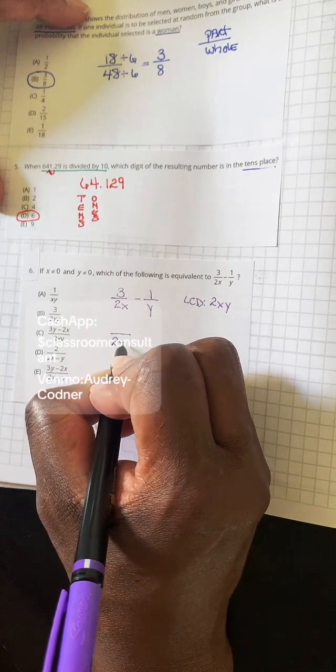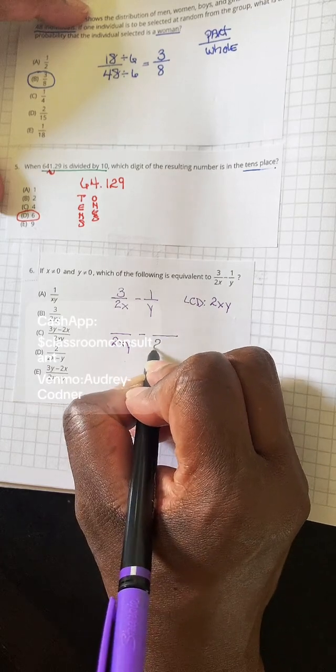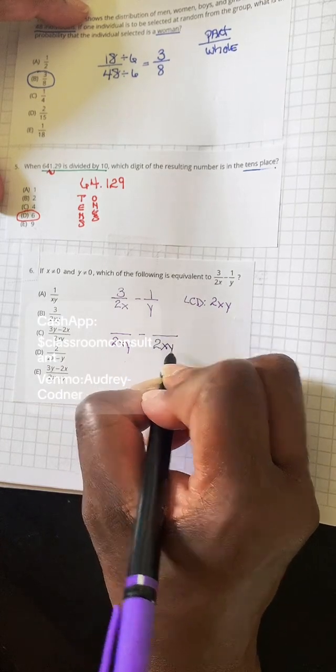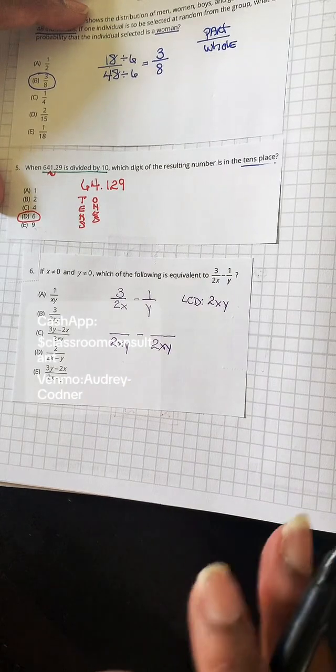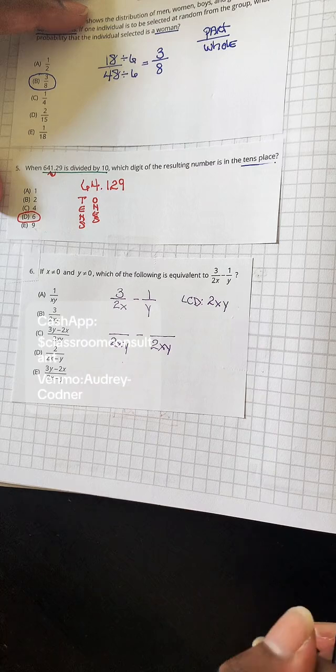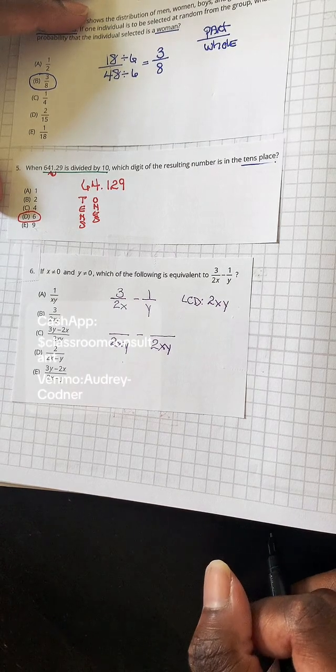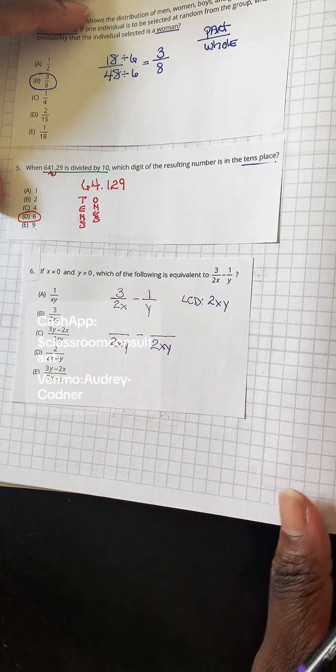That is going to take the place of your denominator. So that'll be 2xy here, minus 2xy here. If you were taking a test, I would stop here. I wouldn't even do any more calculations. Why would I do that?